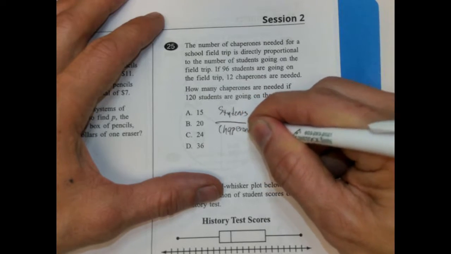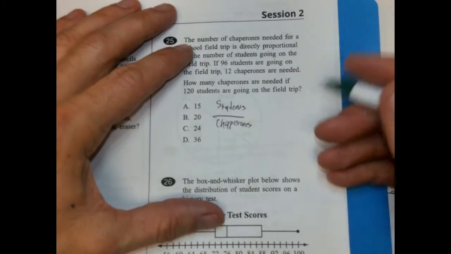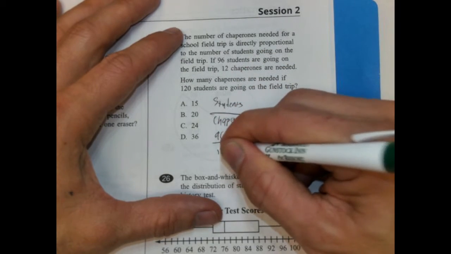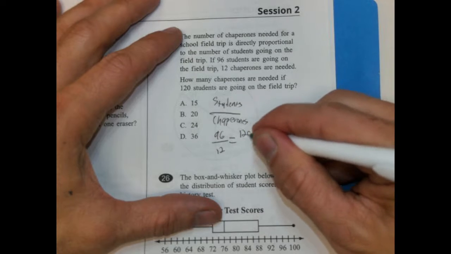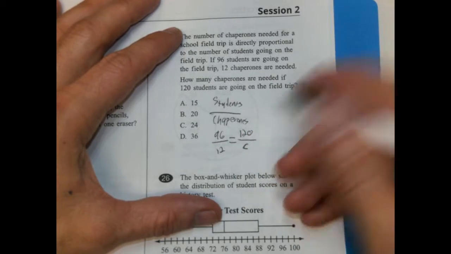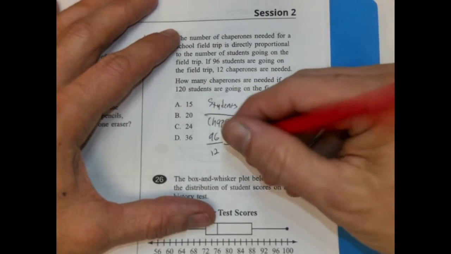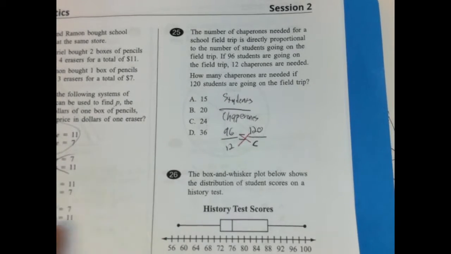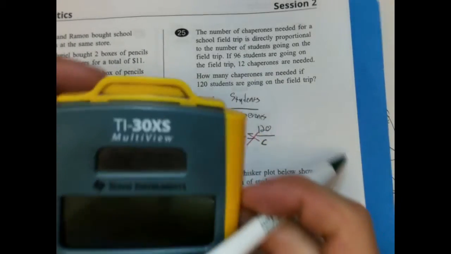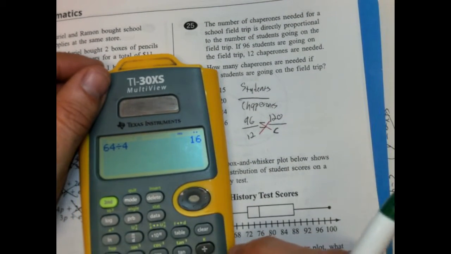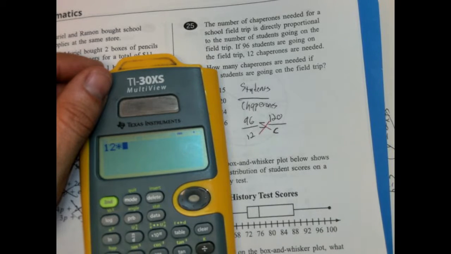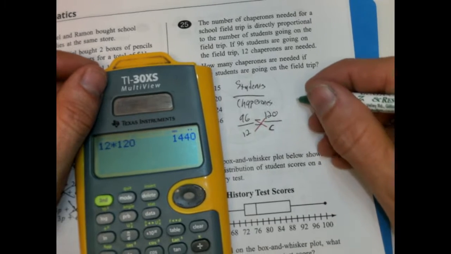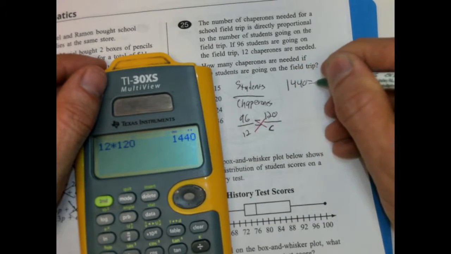We're going to set this up as a proportion. And a proportion is nothing more than two ratios set equal to each other. So students over chaperones: 96 students over 12 chaperones. We're going to set that equal to 120 students over an unknown number of chaperones, which we'll call C. We're going to solve for C. Probably should have written this on another piece of paper. There's not a lot of room here. So we are going to use the calculator. Is it 1,440? I think it is. 12 times 120. Yep. So 1,440 equals 96C.